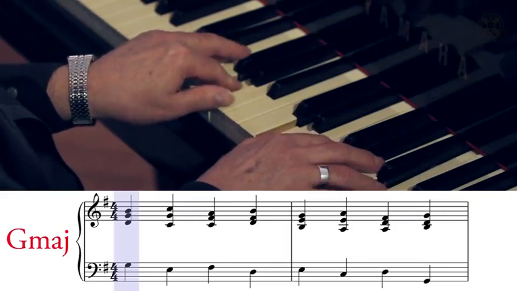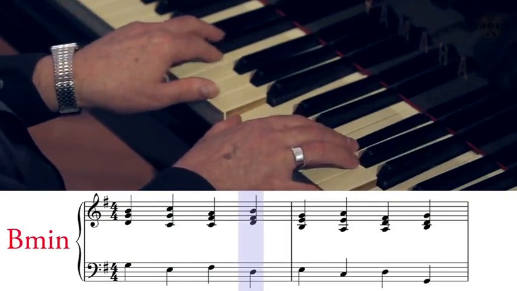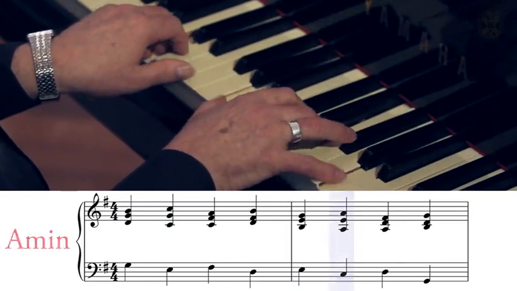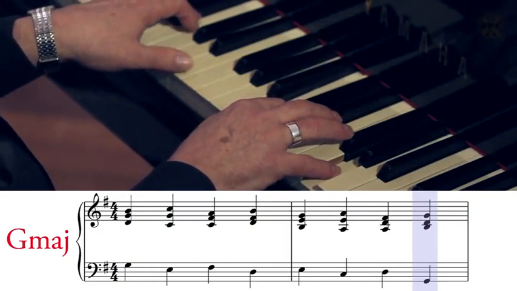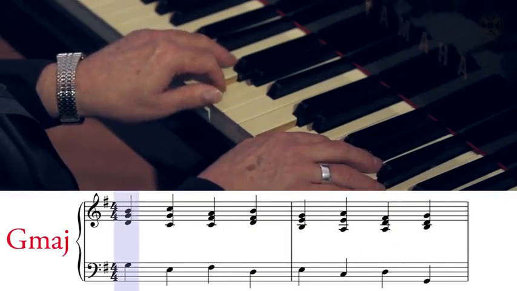So far, the circles of fifths we've heard have been with chords in root position, but the circle of fifths also works with some of the chords in first inversion. Here's G major. G major again.